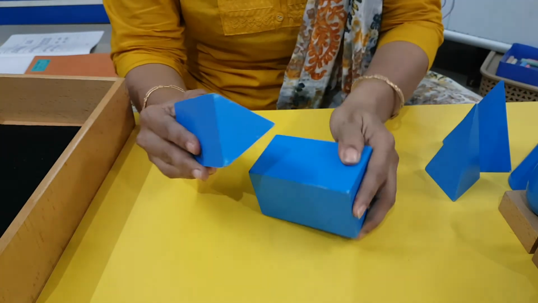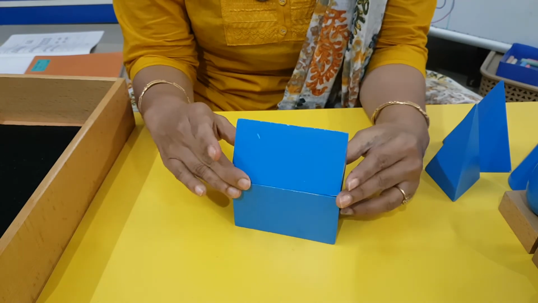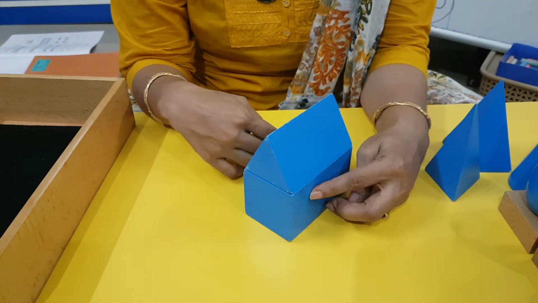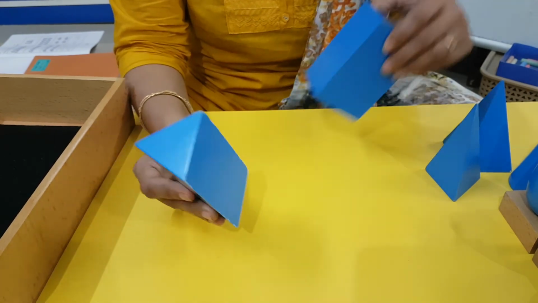Is this how the roof of the house would be? Yes. Triangular prism.